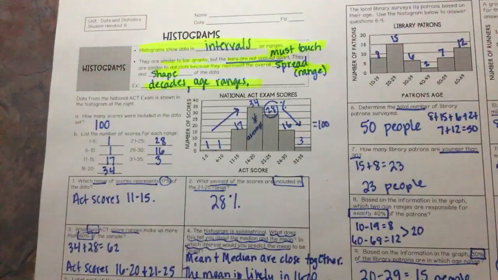All right, so then you're done with this. You're going to take this up to the sub, show them, get your practice problems, and then you're going to glue this into your notebook and get started on your practice problems. Please make sure that you are submitting your practice problems today so that you get credit for them.